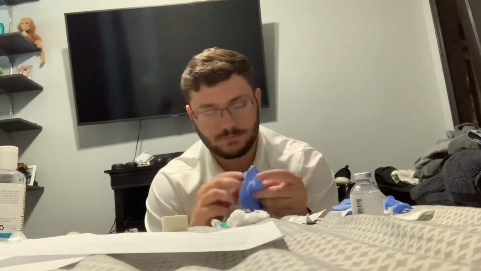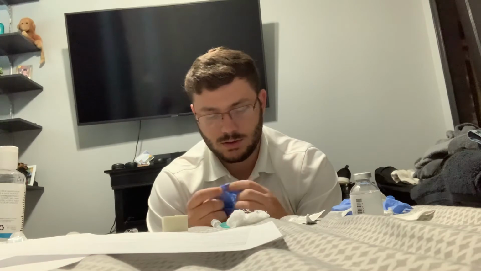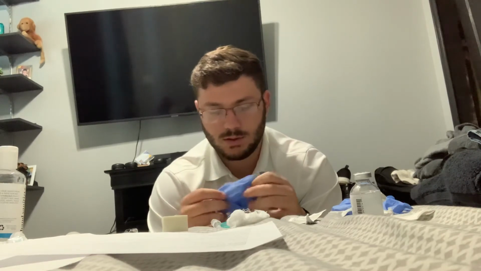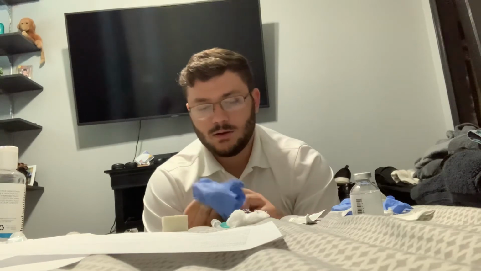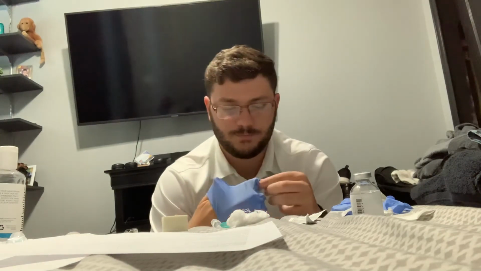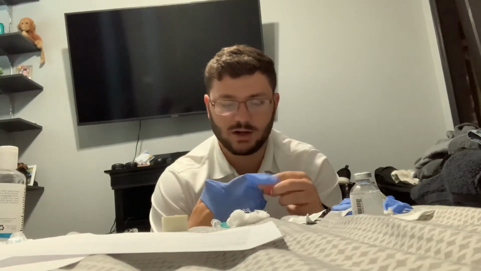So yeah, we have identified landmarks and we can palpate for proper area. So I palpated that the deltoid is probably the best area to administer this medication. So in doing so, I am now going to don gloves, and then we're going to do our 3rd check.